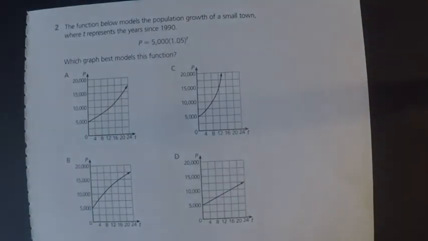All right, then the next one here says, the function below models the population growth of a small town, where T represents the years since 1990, and they give you the function P equals 5,000 parentheses 1.05 to the power T. Which graph best models this function?